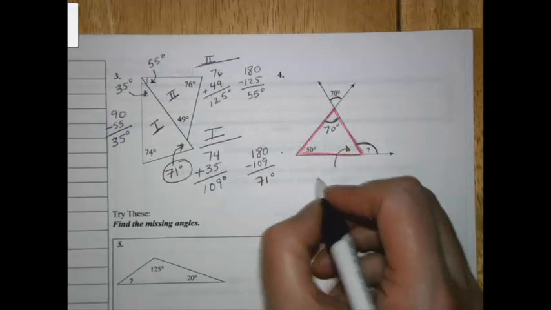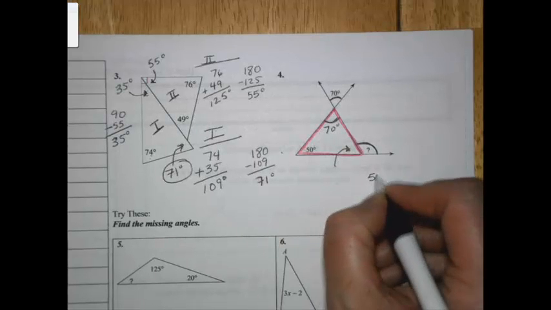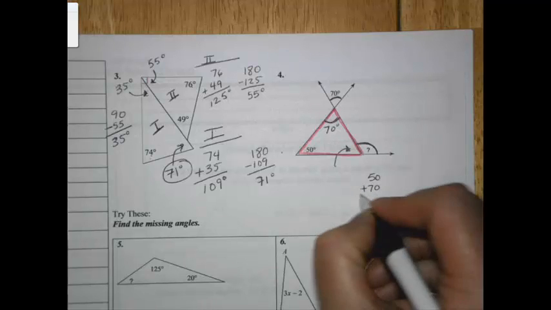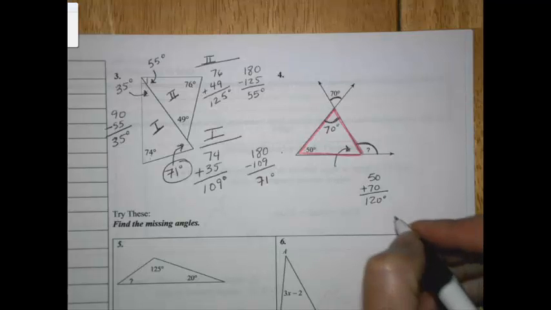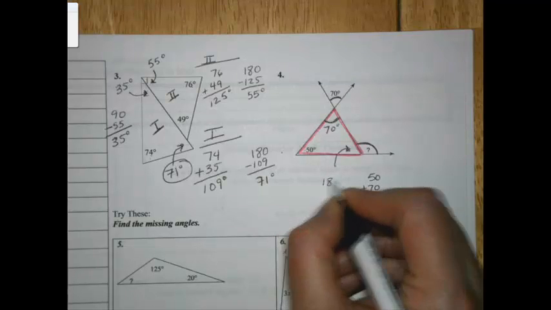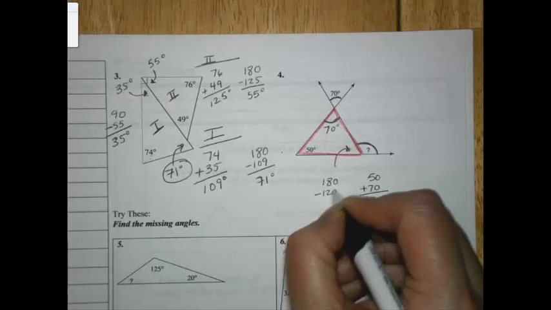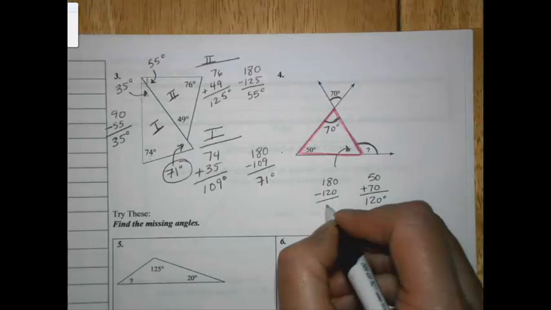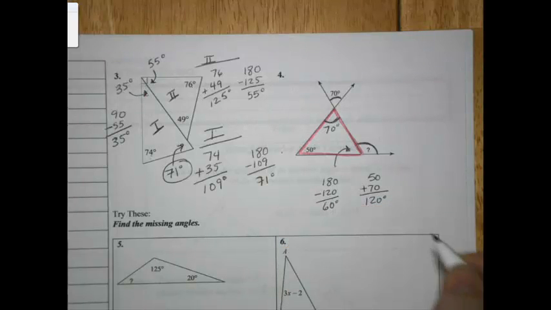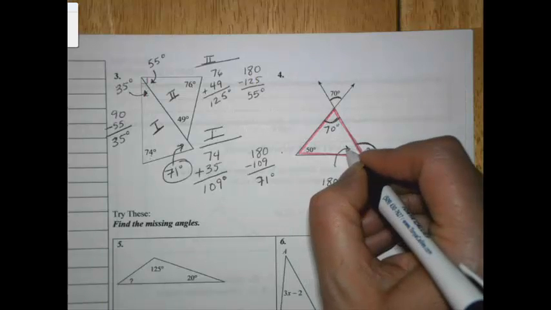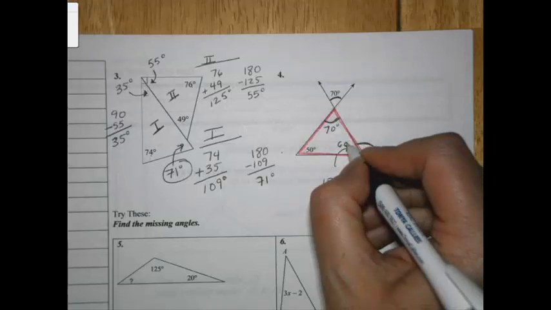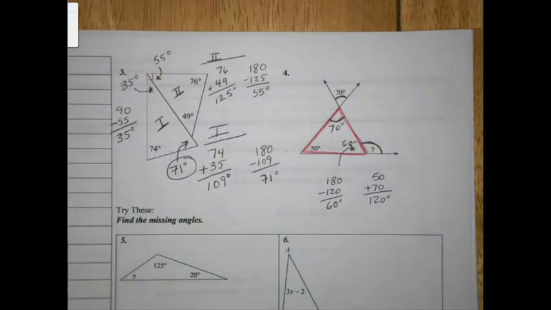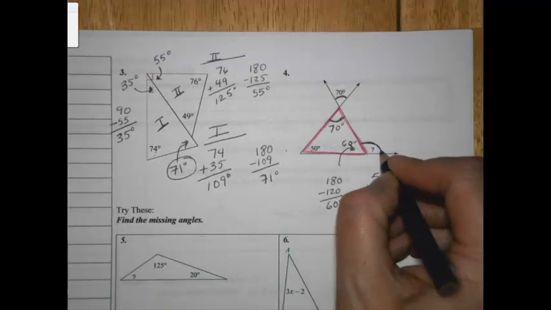Let's add that up. So we have 50 degrees plus 70 degrees inside the triangle. We've got 120 degrees so far in the triangle. So if we take 180 of the total and take out the 120 that we just figured we have, what we have left over is 60 degrees. So that means this angle is a 60-degree angle. I'm going to put it in there. Got a 60-degree angle. Now, that being said, you should be able to figure out what this outside angle is.